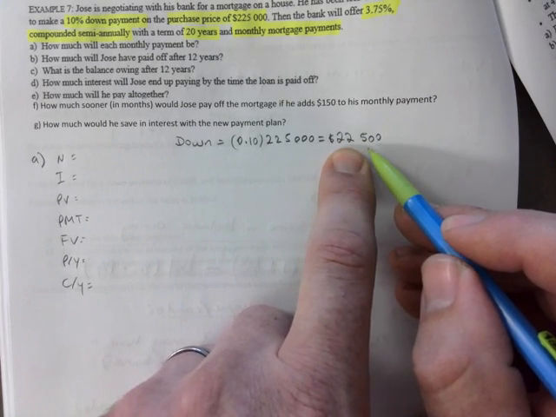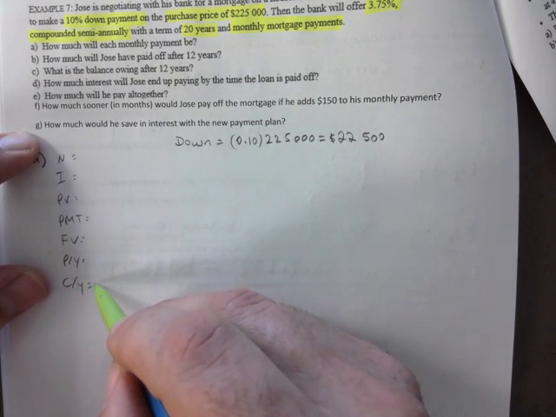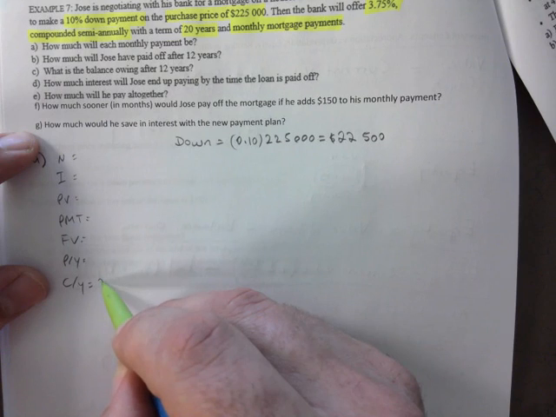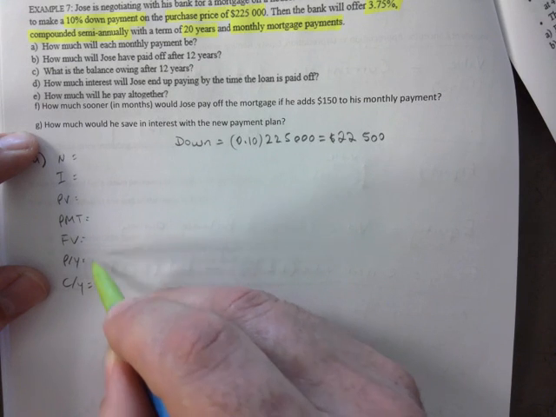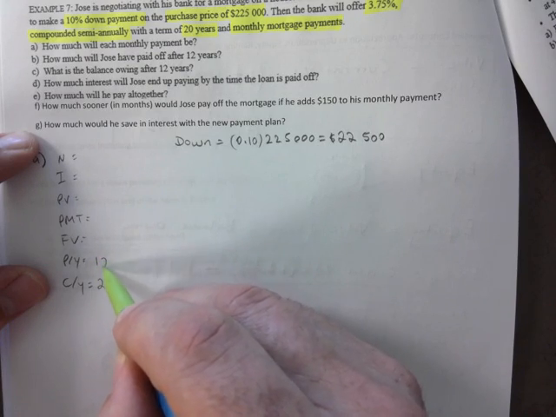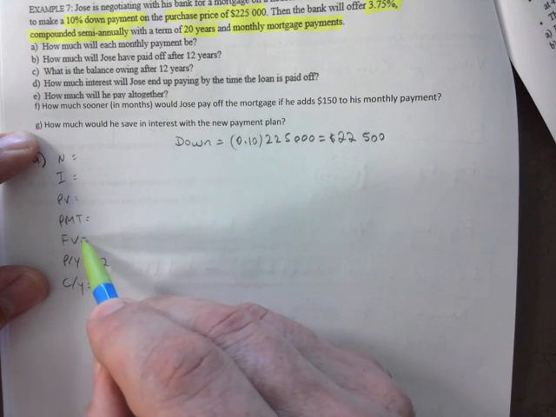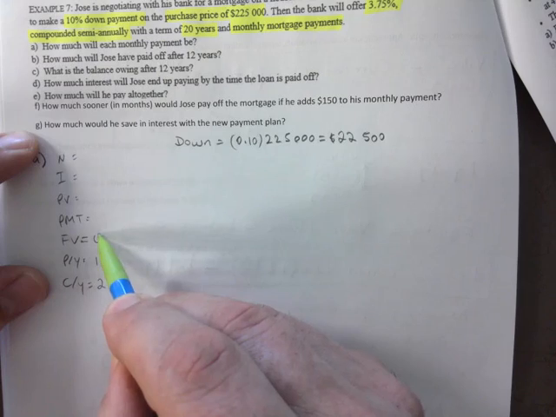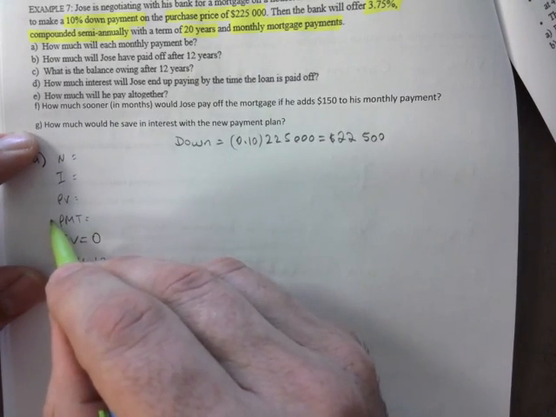That is important. So we're going to go back to our TVM solver, and let's start from the bottom. Compounded semi-annually means 2, not 24. Okay, make sure you have this on your study sheet. Payments per year. Monthly payments, right? It does say here monthly payments. So payments are 12. Future value, it's a loan, right? So we're not letting it sit there and just paying it all off at the end. So that's 0. Payment is what we're trying to find.